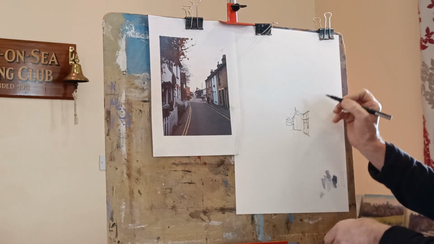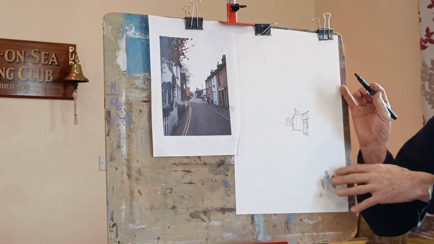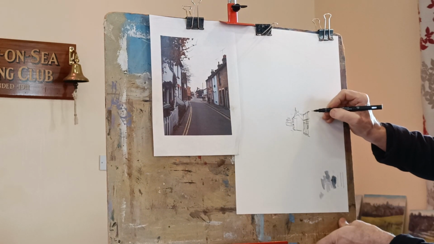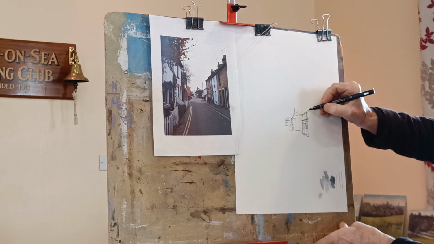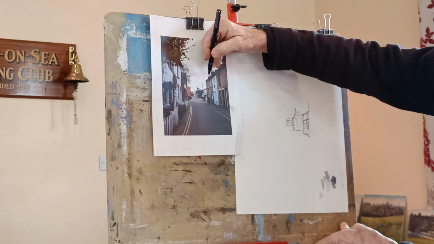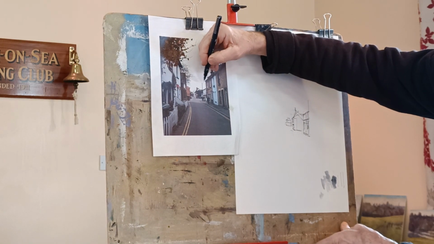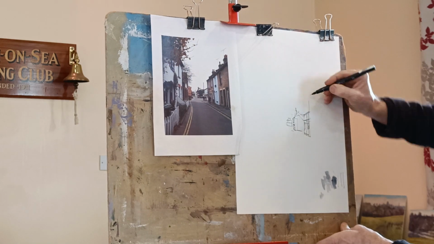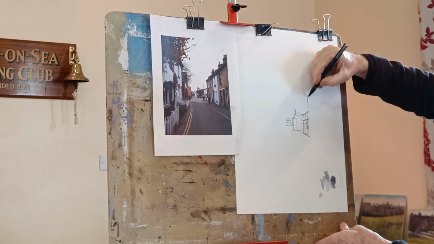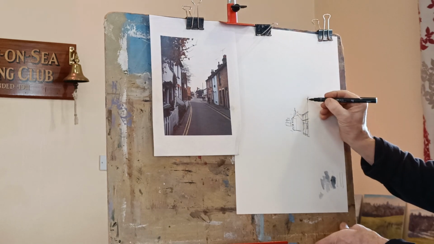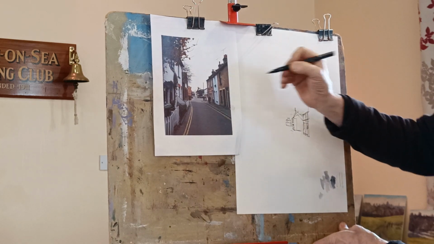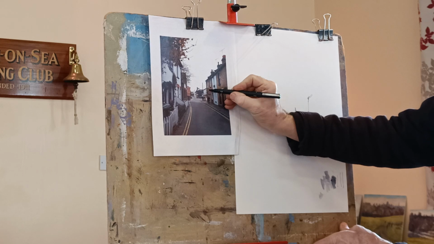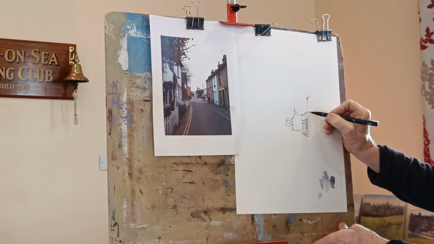It looks a bit sketchy, which is what it is. It's a sketch. It doesn't have to be perfect. And then coming a bit further on, come up to here. That point there is quite a bit higher than the chimney I've drawn, so actually maybe up to about there. And then take that angle up there. Look at the bottom of the windowsill, that's below that level, so that will come down to there.